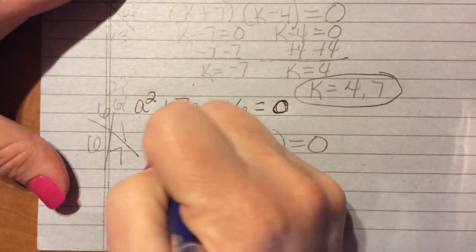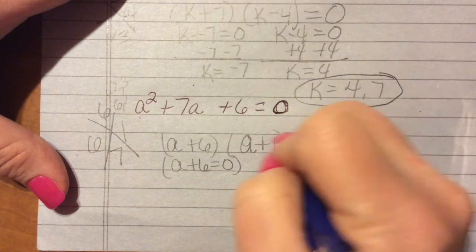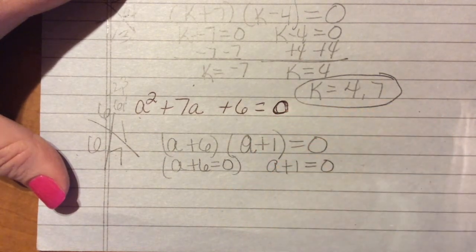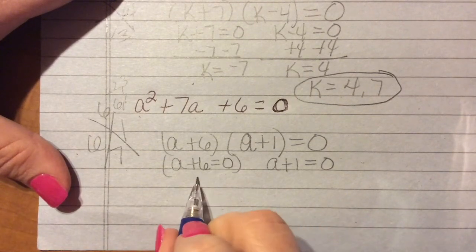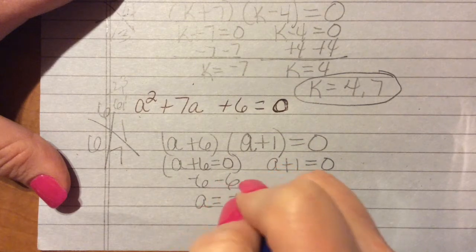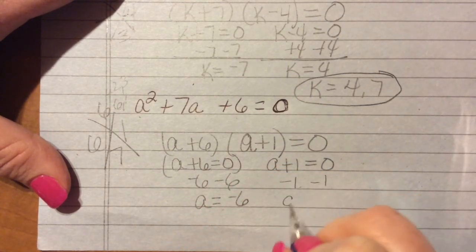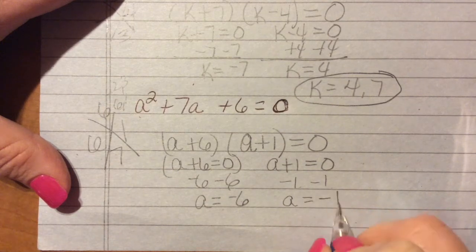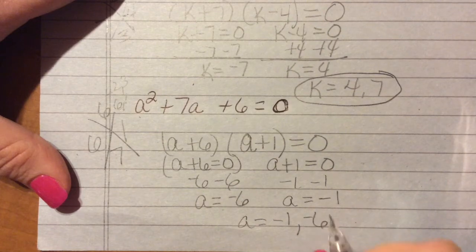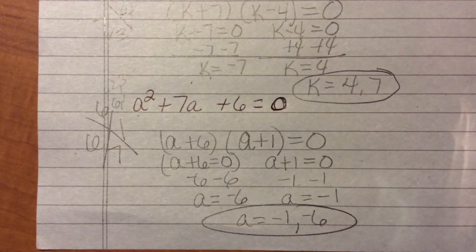So once again, set up to 0. I didn't need the parentheses, it just did it. Don't worry about it. So once again, to undo addition, I must subtract. So in this case, a is equal to negative 6. Over here, minus 1. So a is equal to negative 1. Rewrite. a is either going to be this negative 1 or this negative 6. All right, any questions with the assignment, please ask.